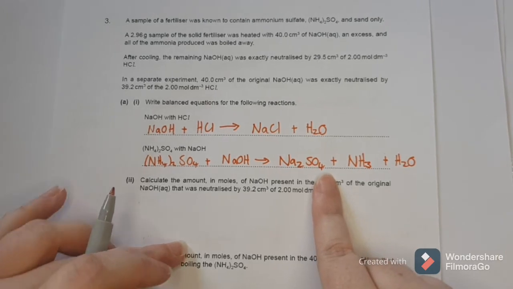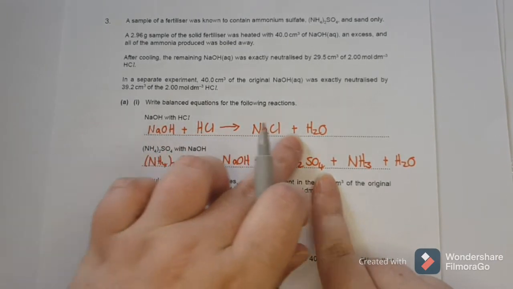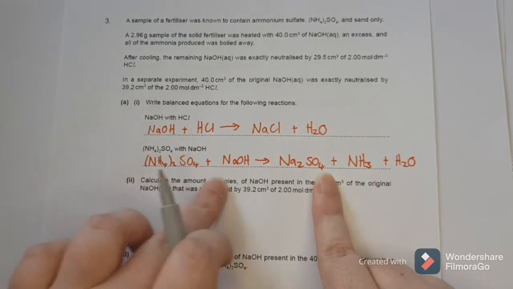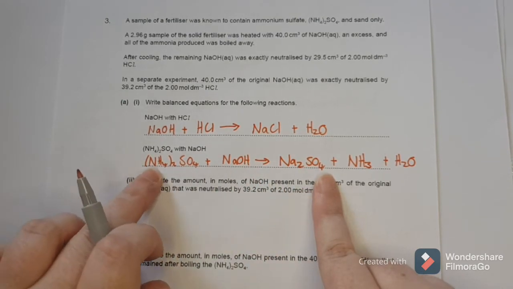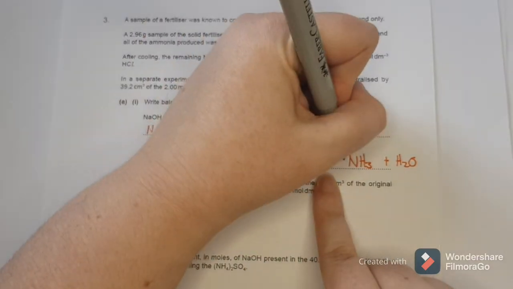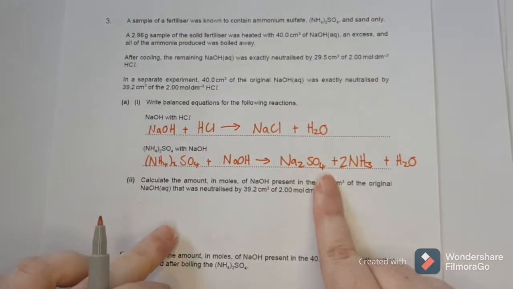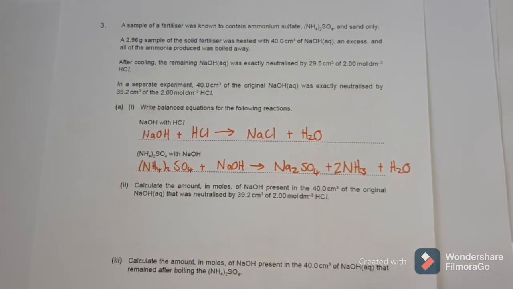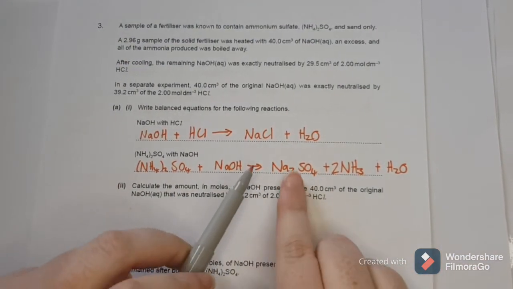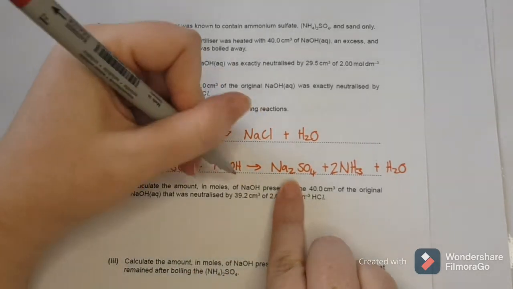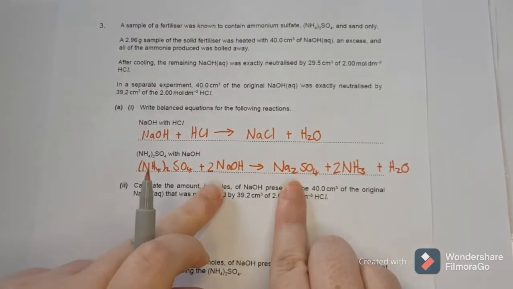Okay, and now we need to balance those equations. This first one is already balanced. The second one, because we have 2 nitrogens there, we need at least 2 nitrogens there. So we have 2 sodiums there, so we need 2 over there.